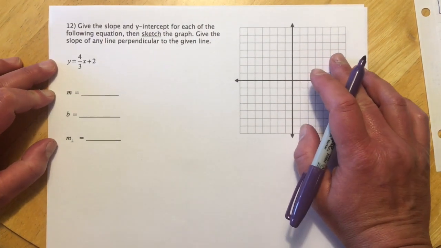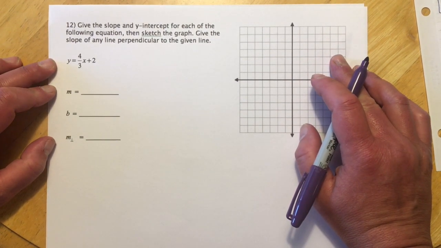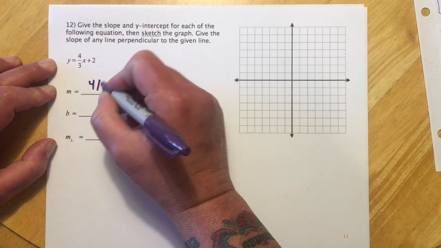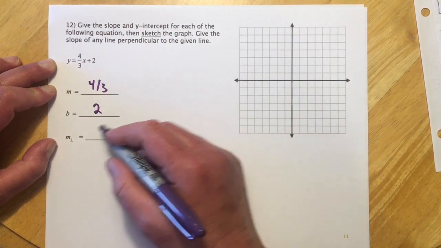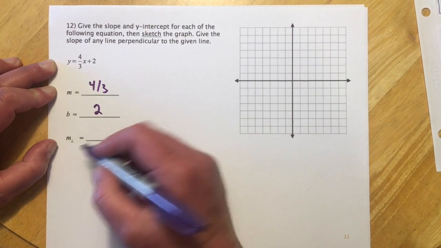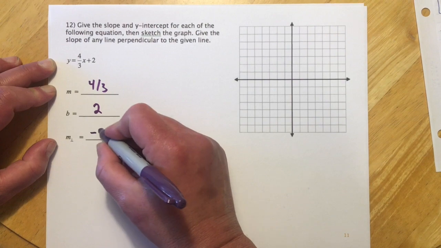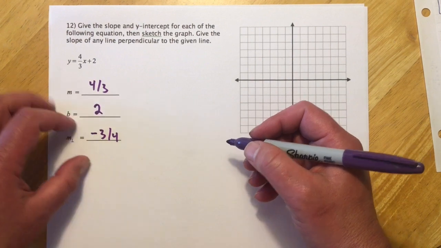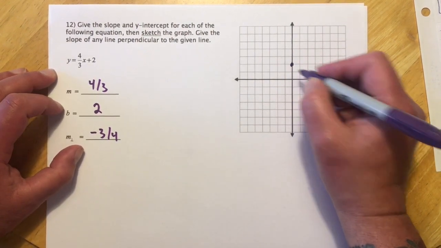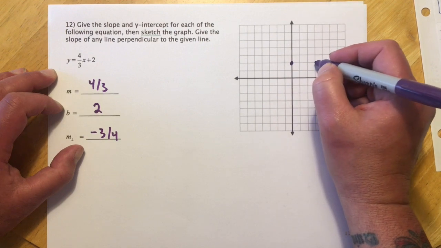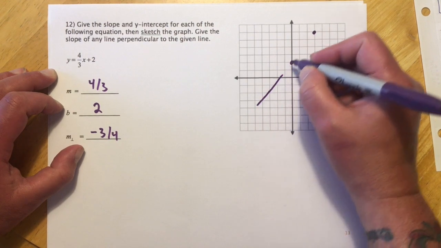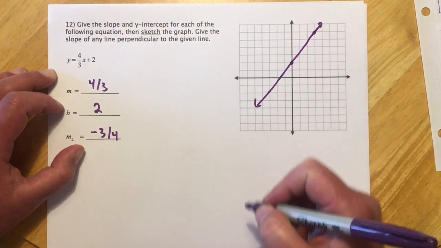So number 12, give the slope and y-intercept for each of the following equations. Sketch a graph. Give the slope of any line perpendicular to the given line. Okay, so our slope is right there. It's 4/3. Our y-intercept is 2. And then m perpendicular, there's a little upside down t there, that would be -3/4. So opposite and reciprocal. And then we're supposed to graph our original line. So b is 2, we'll start there, and we're going to run 3 and rise 4. And that would be our line.